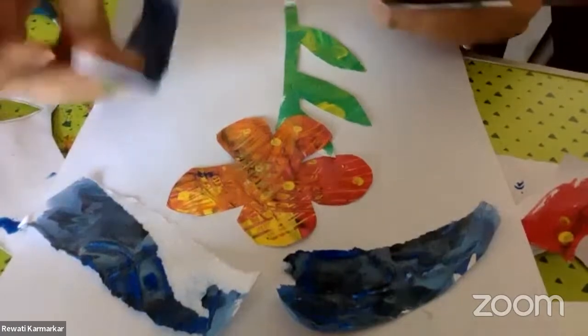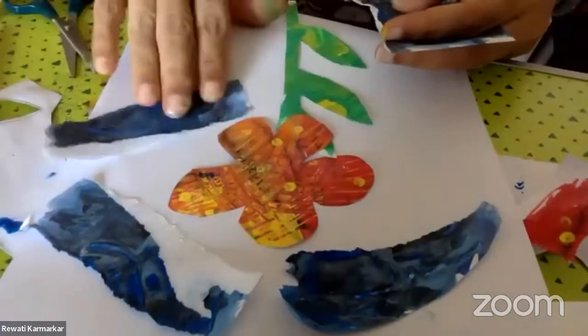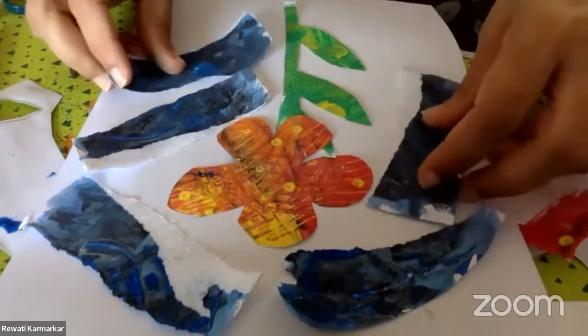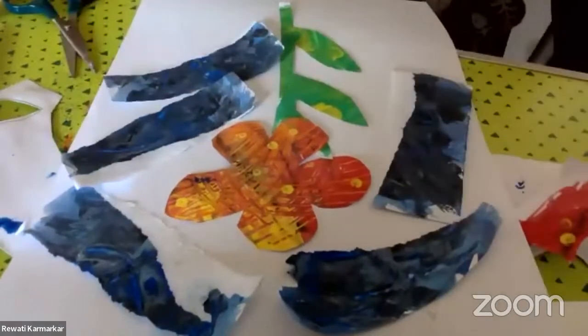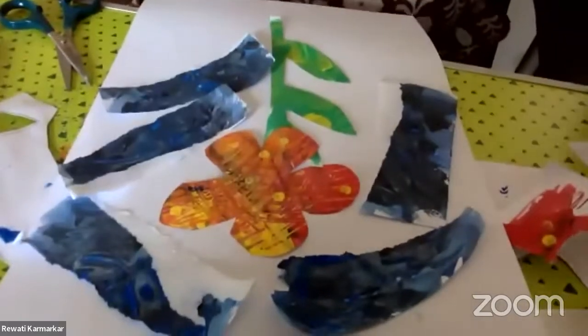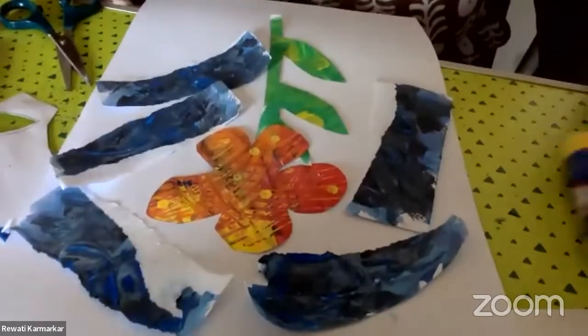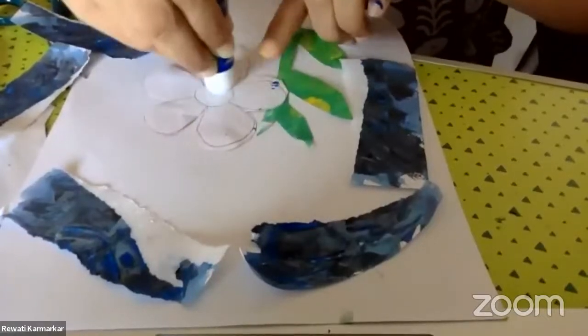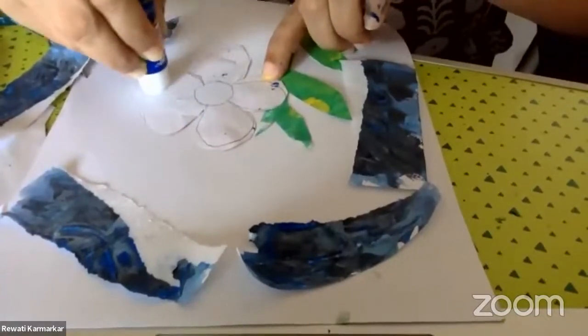So feel free. Don't be scared when you create. Anything you do will always end up looking pretty. So don't be scared to experiment. A beautiful effect for the flower, which you would not have got if you had just painted a flower, right?